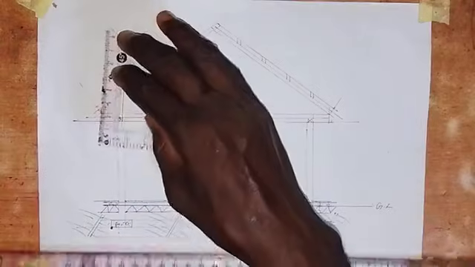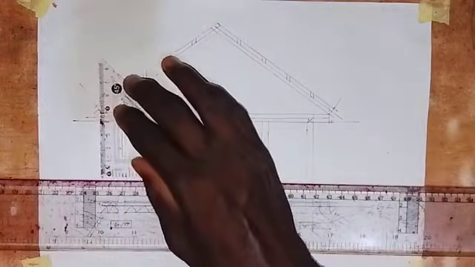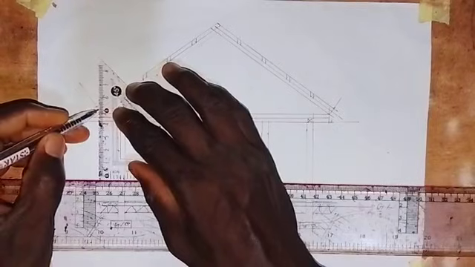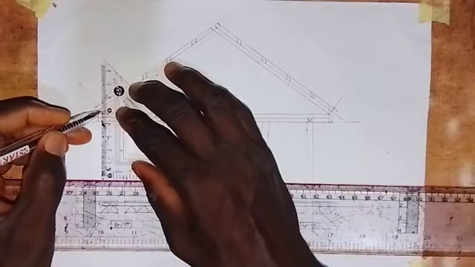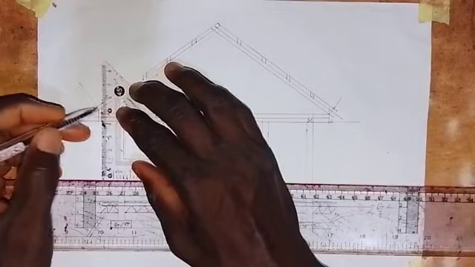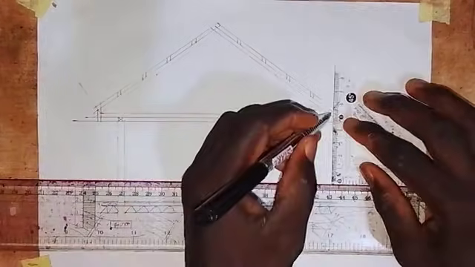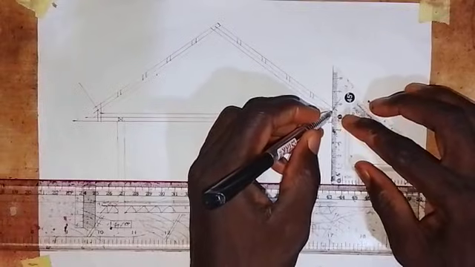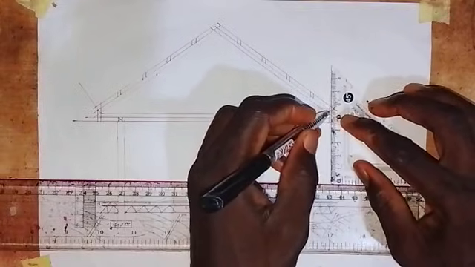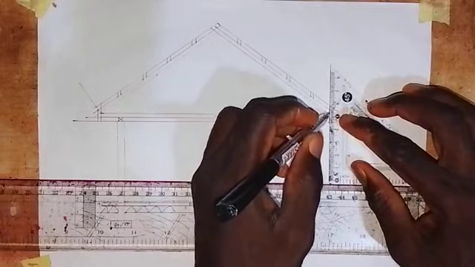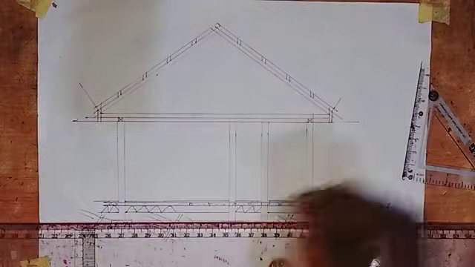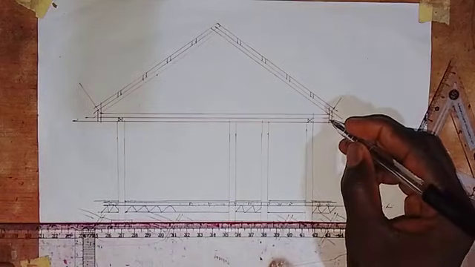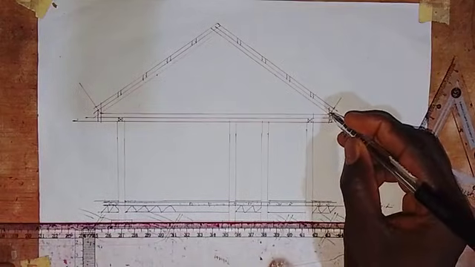Okay, so we draw a vertical line like this. So draw a vertical line here for the facial board. So we have this. All right, so that's going to represent the facial board. So we just shade it a bit.